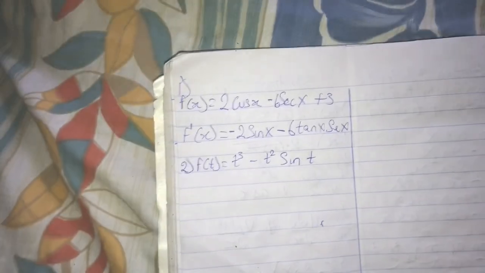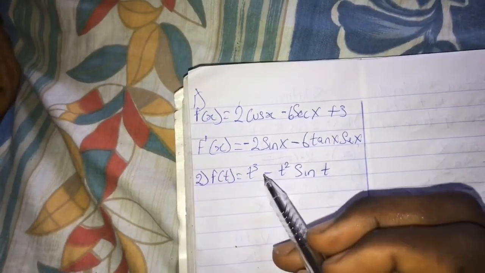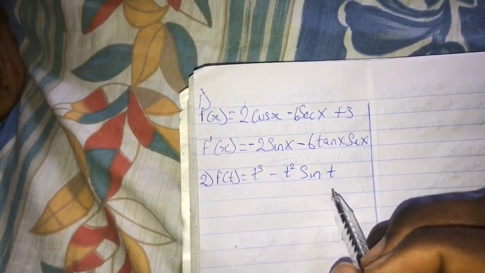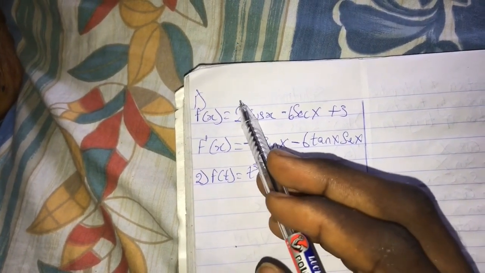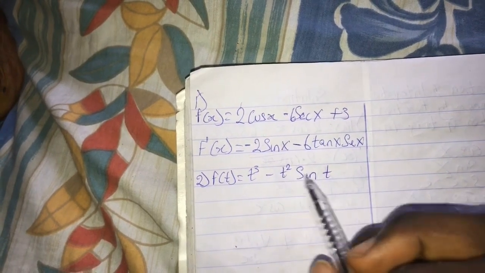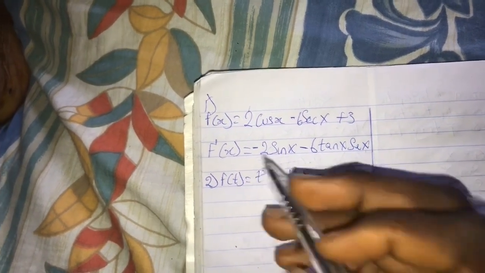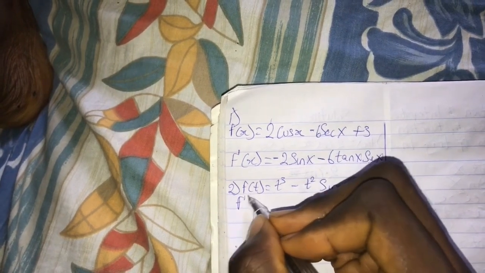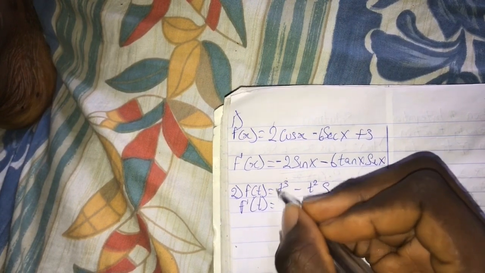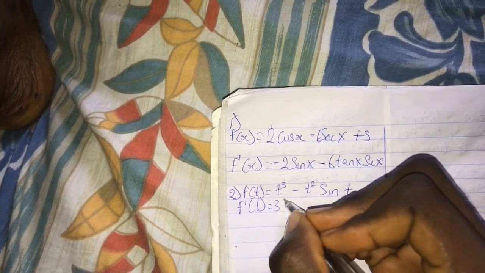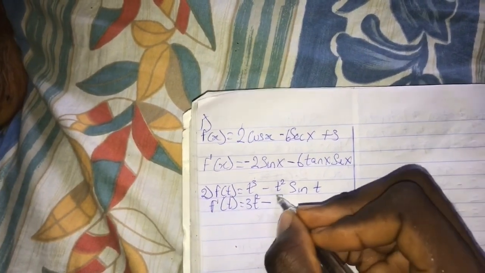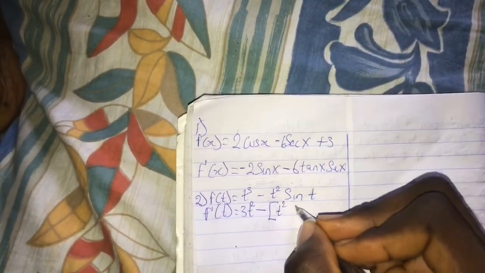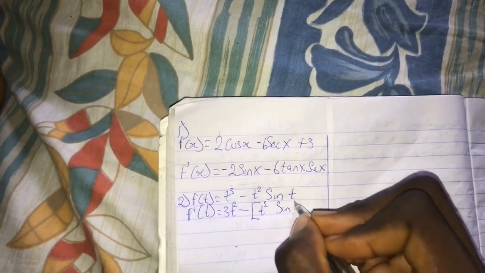Next it says f of t is equal to t to the power of 3 minus t squared sin t. Remember, for the previous one I said that because it is a constant we don't have to use the product rule, but this is not a constant, so we have to use the product rule. But first, let's sort this out. Most of you know how: 3 times t is 3t, then 3 minus 1, so 3t squared, then minus, let's put this in brackets, t squared sin t.